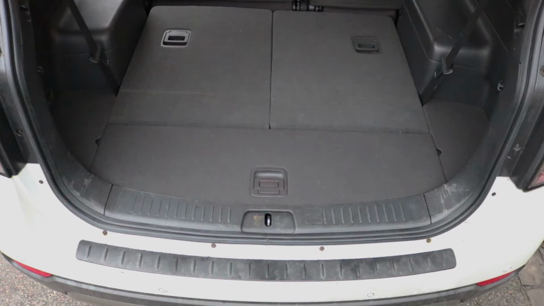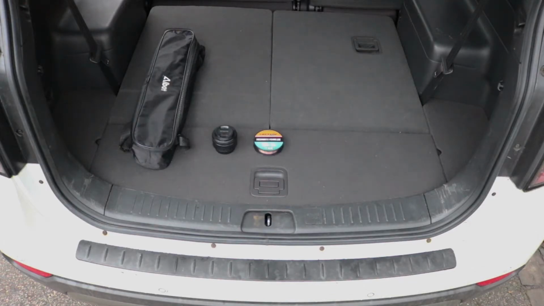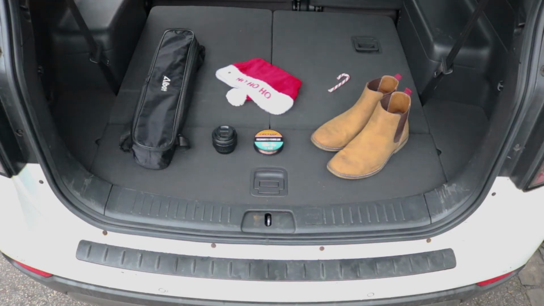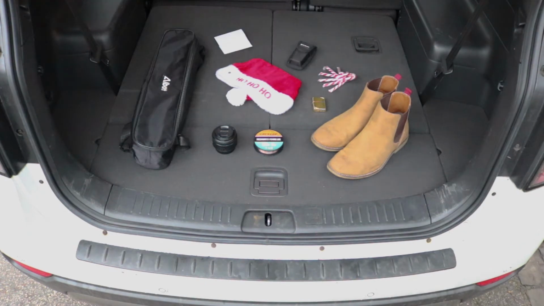So you're going to need a tripod, a 50mm lens, fishing wire, elfish shoes, a Santa hat, a candy cane, a blade, a lighter, and the Polaroid picture.